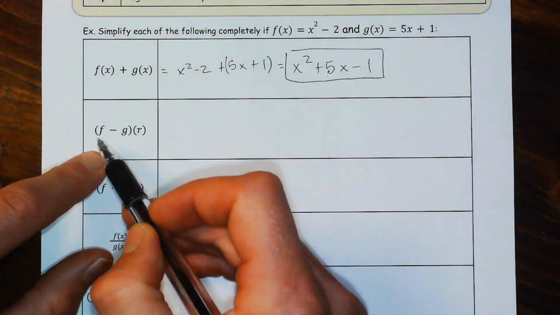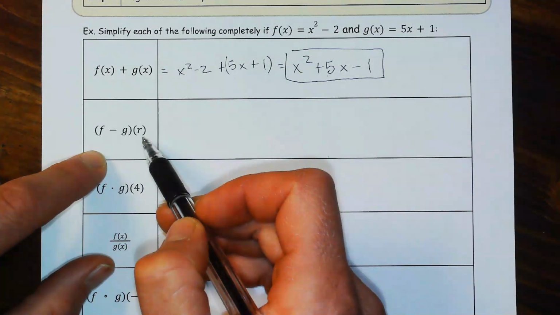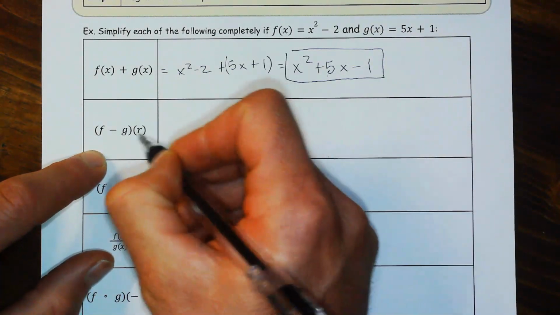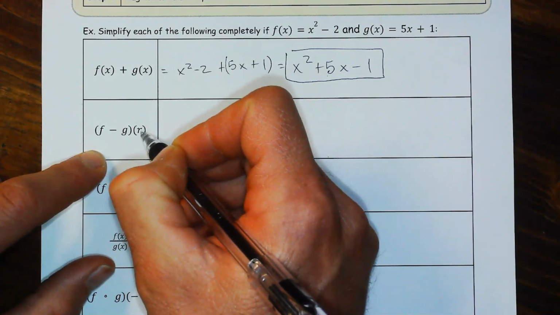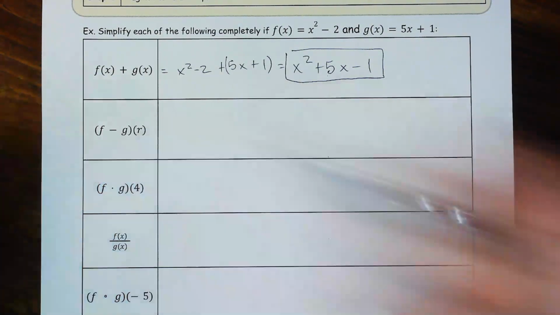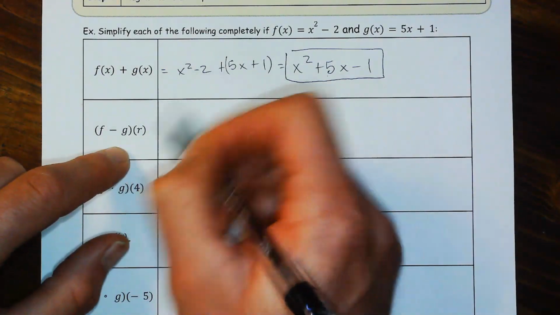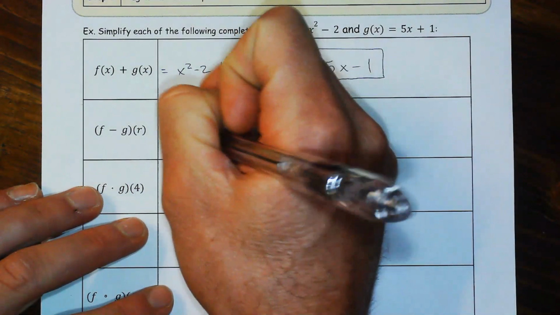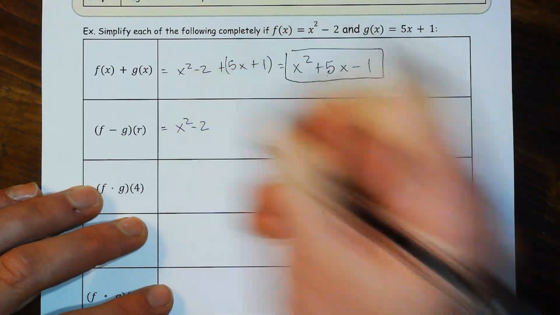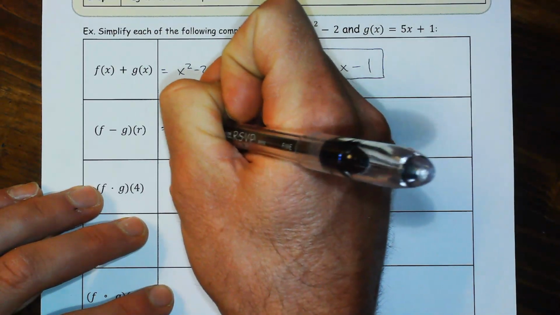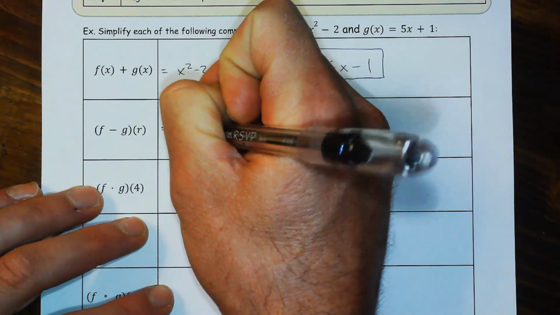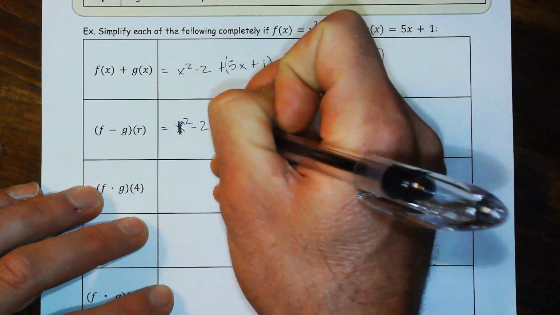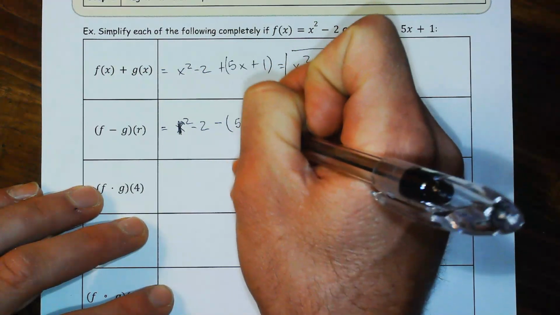This is a different form, f minus g of r. So what the r is going to do in this is, at the end, I'm going to have you rewrite, or even at the beginning, I'm going to have you rewrite your variables with r's instead of x's. So this simply means x squared minus 2, oops, I should have written r squared minus 2, I apologize, I just got done saying it. So r squared minus 2 minus 5r plus 1.